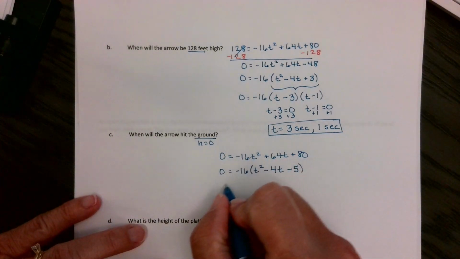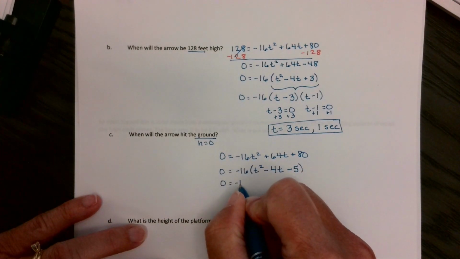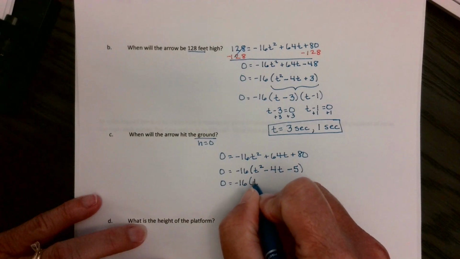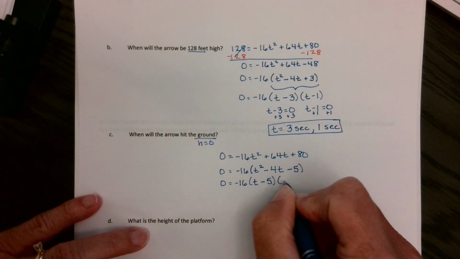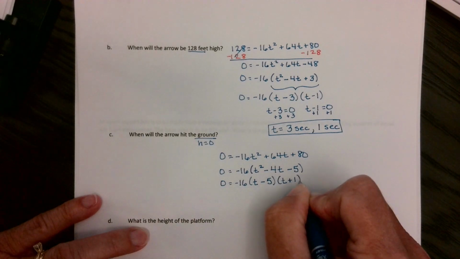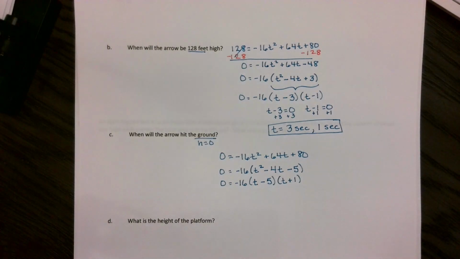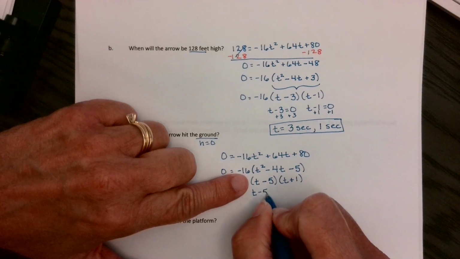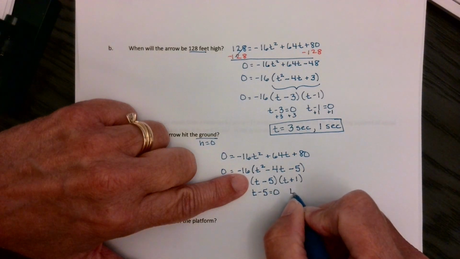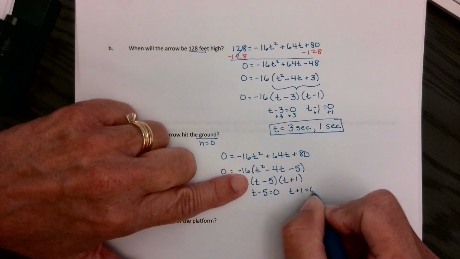Now, 0 equals t minus 5 and t plus 1. Again, anything with a t you set equal to 0. t minus 5 equals 0. t plus 1 equals 0.